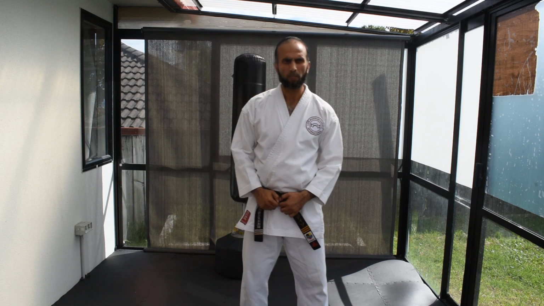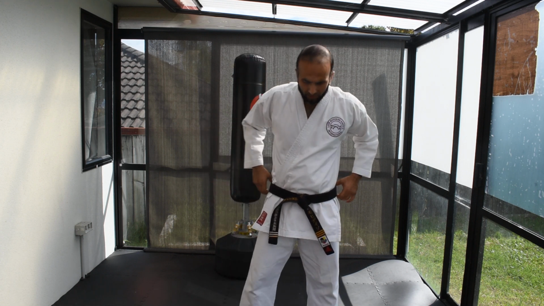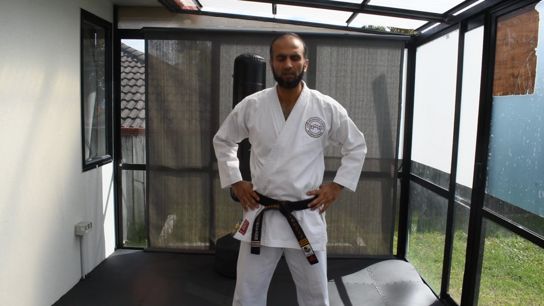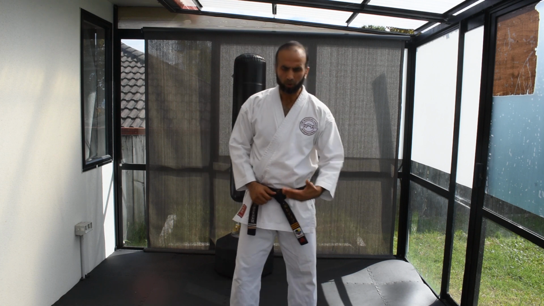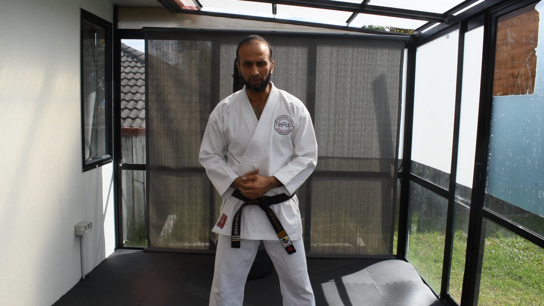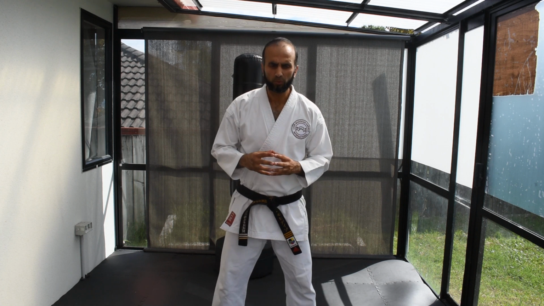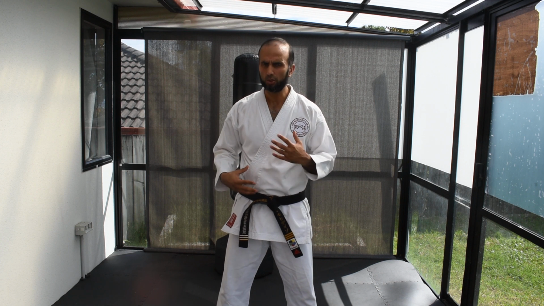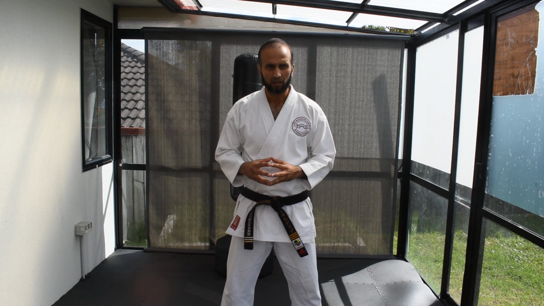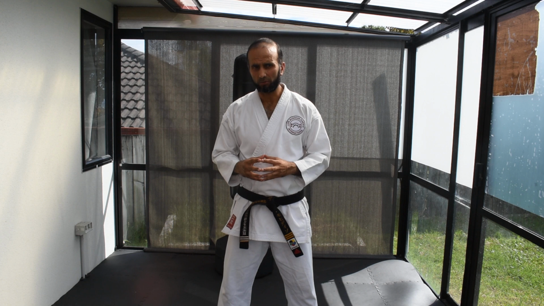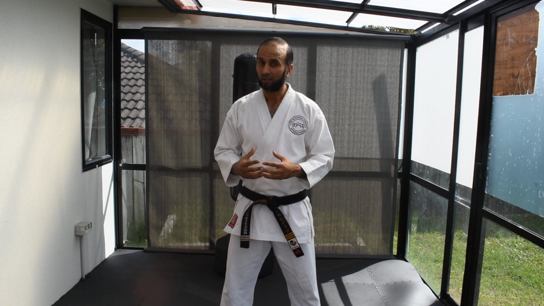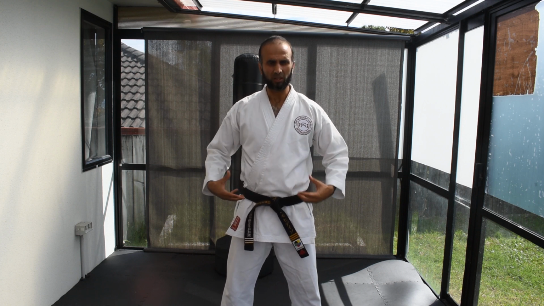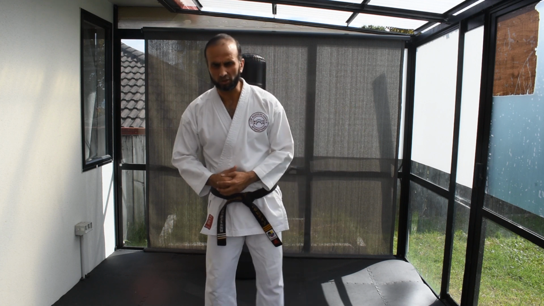Hip rotation is another important element of any block or any technique in karate. But in lower block, Gedan Barai, I'll explain to you how it works. If you are a beginner and you are struggling with the hip rotation, don't worry too much about it. If you are an intermediate student, or if you already know your lower block, and if you can understand what I'm trying to say and work on it, that's a good thing.